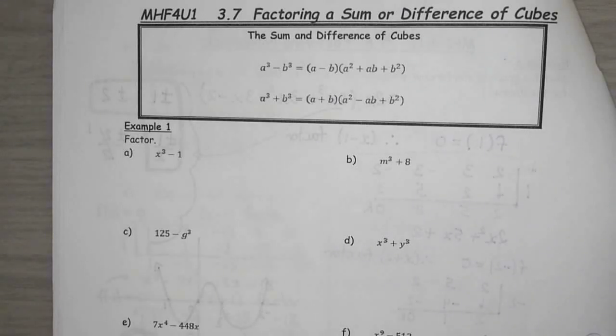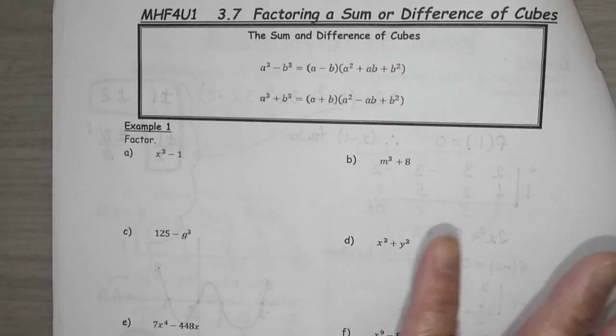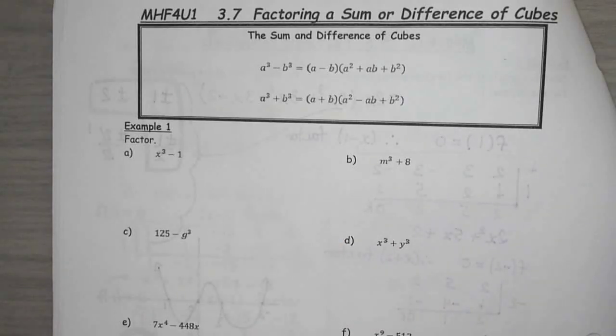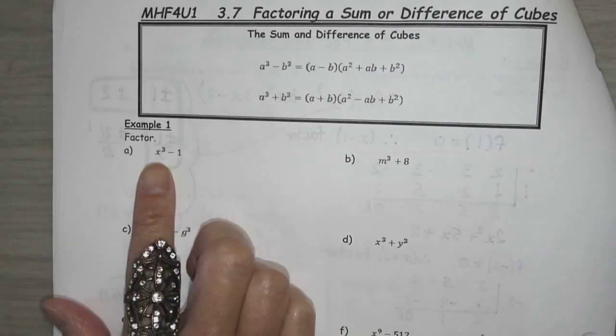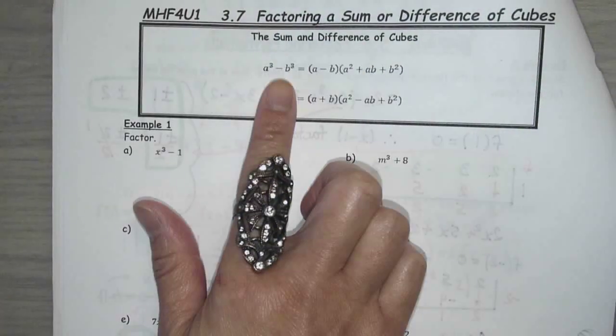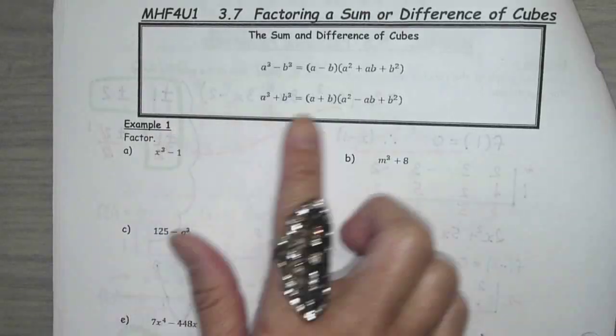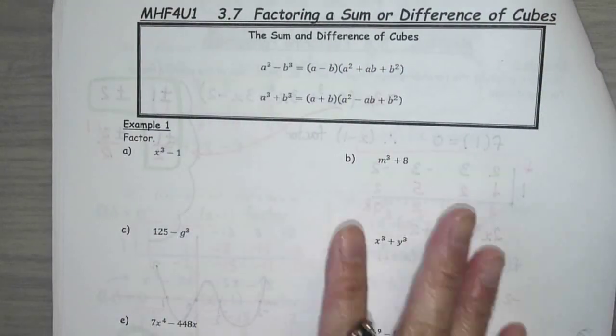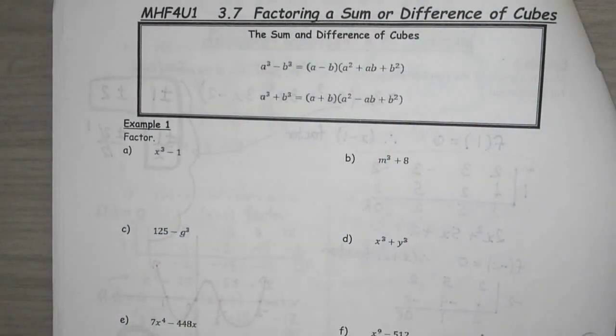This section is really just memorizing a pattern that they found. They did a bunch of the divisions. The reason why it's in this chapter is because the way they found the pattern is by dividing. They divided this by the binomial that matches it, and then they went, oh, look at this beautiful trinomial that appeared. So by doing a bunch of these divisions, they found a pattern.